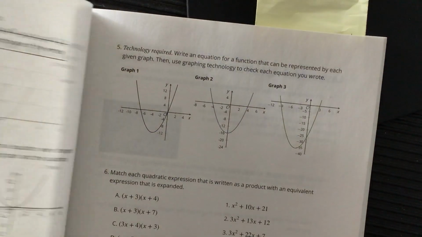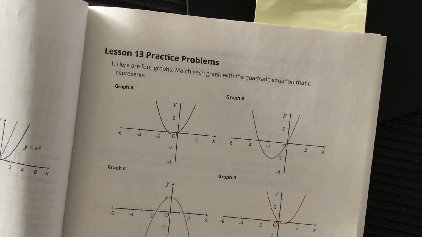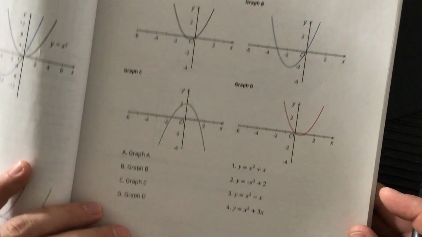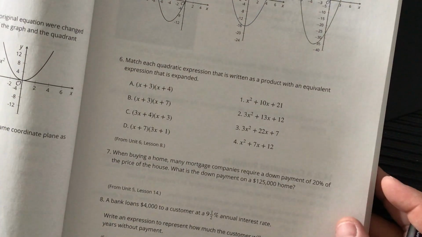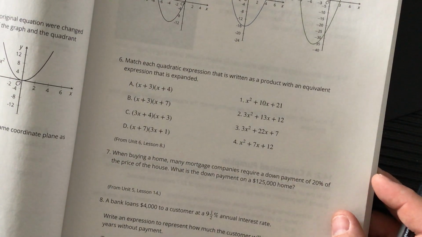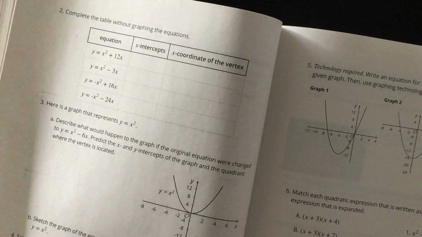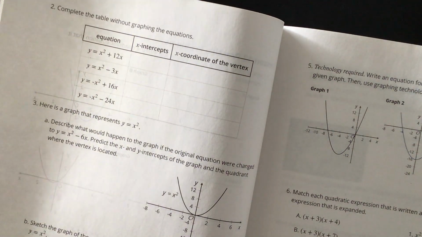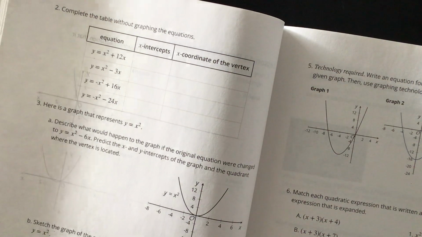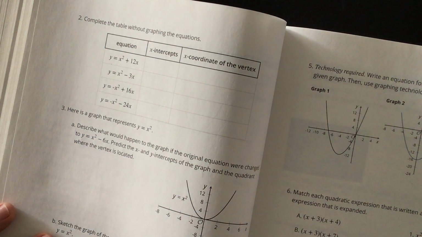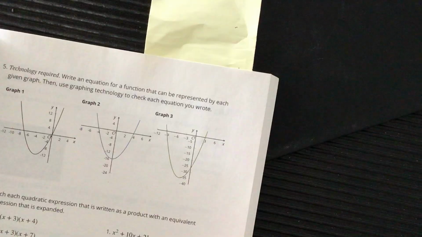Okay, take a look at page 117. Matching again to start, match a graph with the equation. 2 is completing the table. We did one just like that on your homework. Please reference that. 4 is select all. 5 is what we just got done doing.